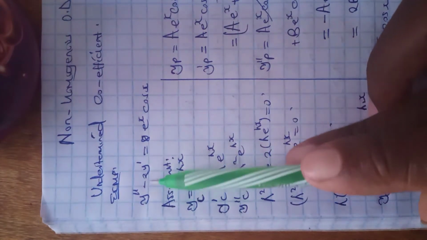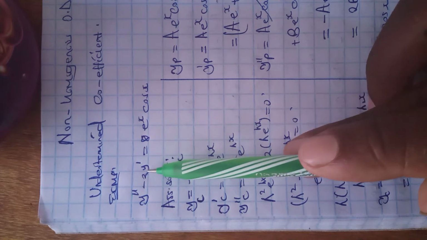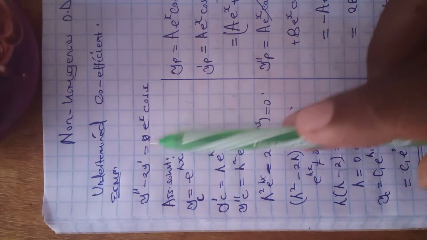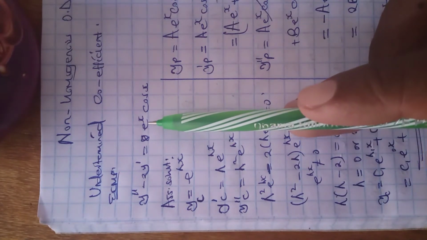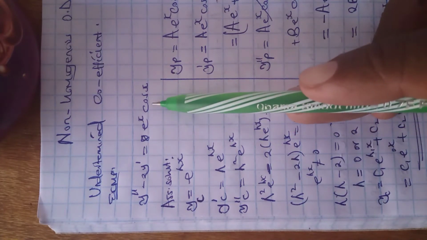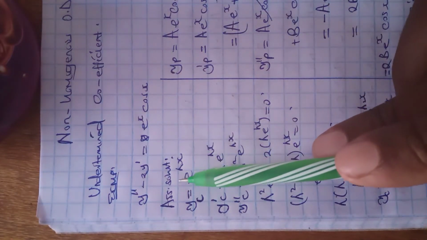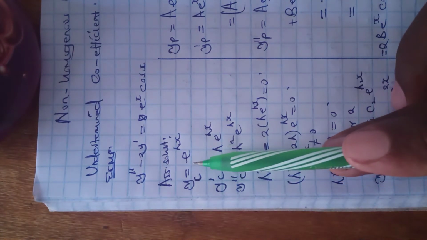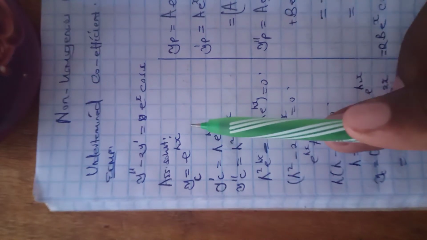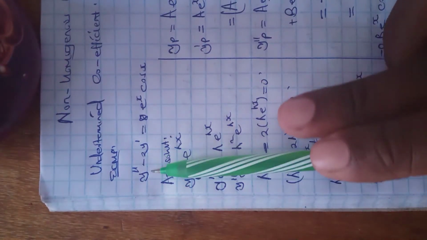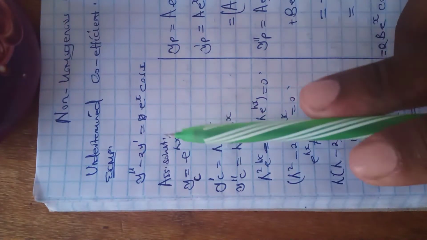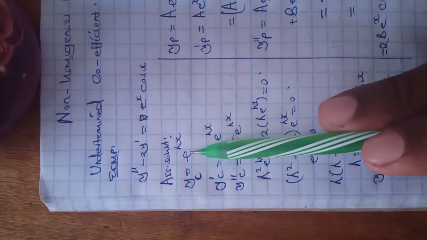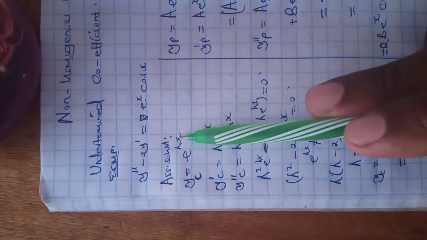So we have the second derivative minus twice the first derivative equals 8 e^x cos x. And let's make an educated assumption of its solution for the first part. We are going to start with the homogeneous part and set it equal to 0. So we have an assumed solution y_c equals e^(λx).